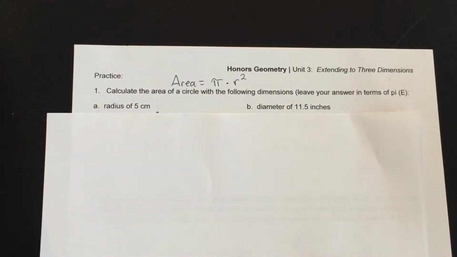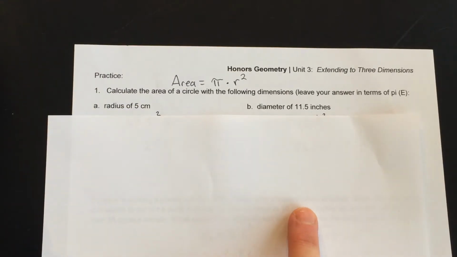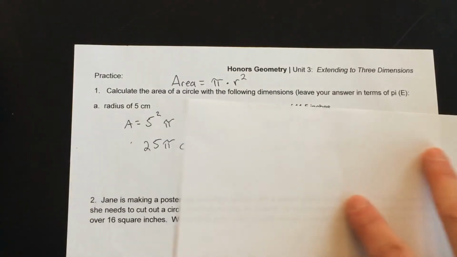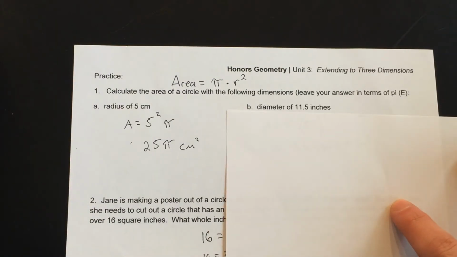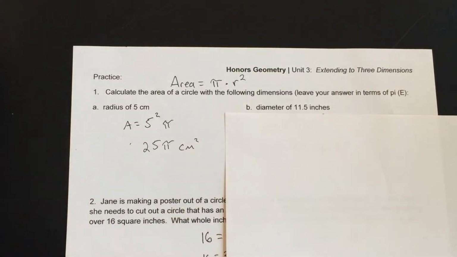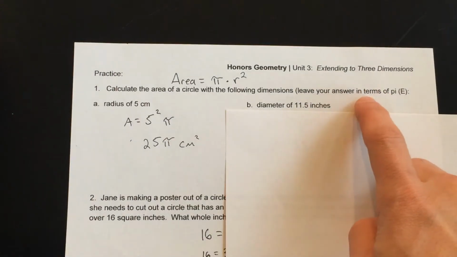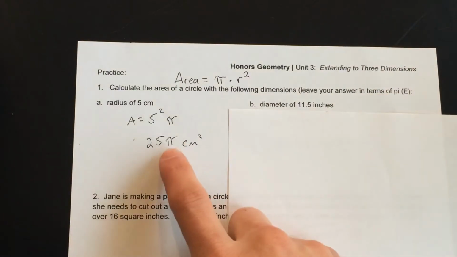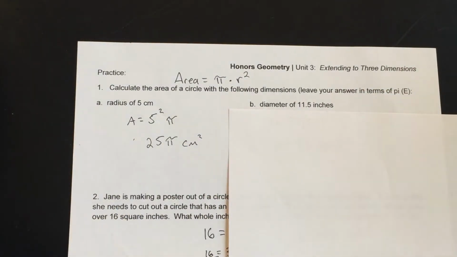If I know the radius of a circle is 5 centimeters, then the area can be given by simply area equals 5 squared times pi, which can be simplified to 25 pi centimeters squared. Notice this time we're leaving our answers in exact terms, or in terms of pi. Meaning, I don't want to type pi into my calculator, and I definitely don't want to use the decimal approximation of 3.14. Now, there are applications for when we want to do that, but only use 3.14 as an estimation if you're asked to do so.